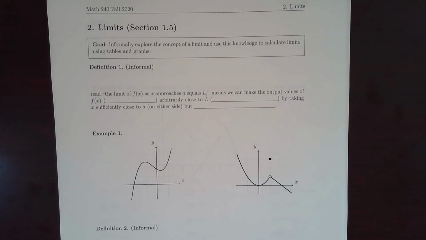Alright, so now we're going to start looking at the idea of the limit of a function. So we're going to start off with kind of a set of notes that are a little more informal, get the feel for some of the notation and the way we talk about things, and then we'll get a little bit more precise in the next set of notes.